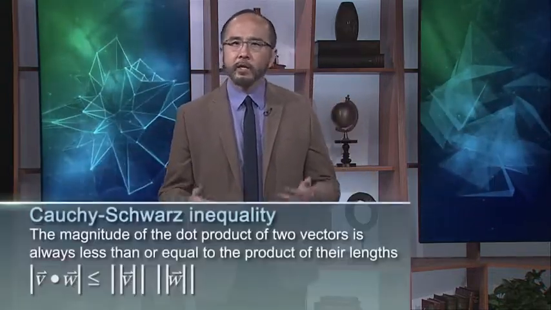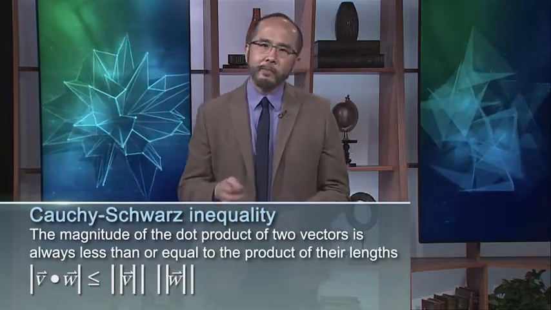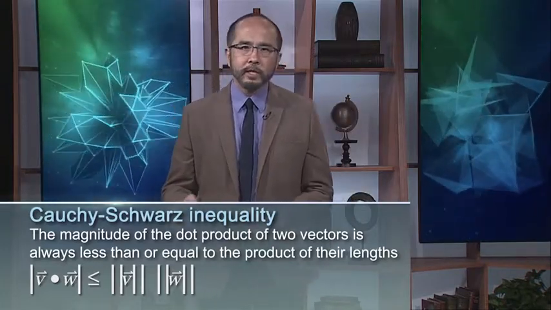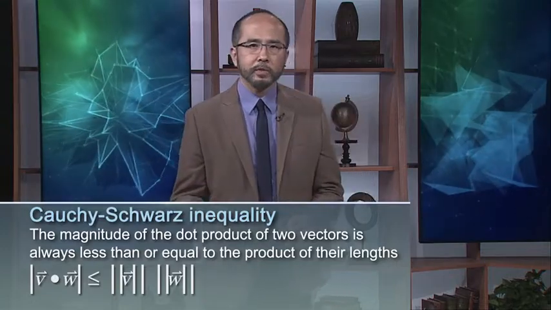Now we learned some things from this interpretation of the dot product. For instance, if you notice that the cosine of an angle in absolute value is always less than or equal to 1, you get what's known as the Cauchy-Schwarz inequality, that the magnitude of the dot product of two vectors is always less than or equal to the product of their lengths. And as theta varies, you see the interpretation of the dot product as a measure of alignment of v and w. If we keep the vector lengths fixed but change the angle theta, the dot product will change depending only on the cosine of theta.